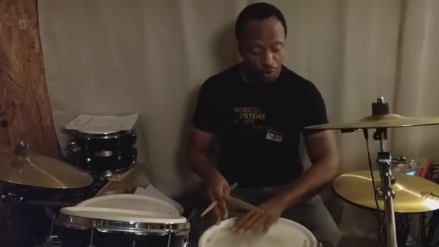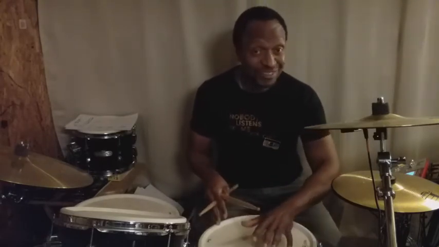Cool. All right. So when you practice your rudiments, you need to pay attention to the sticking. If you have a snare drum or a practice pad you can put on top of the snare drum, for these rudiments, it would be great if you had sticks and a practice pad.